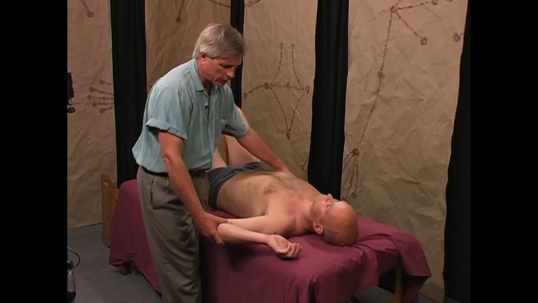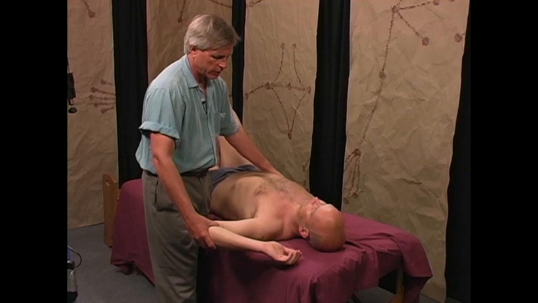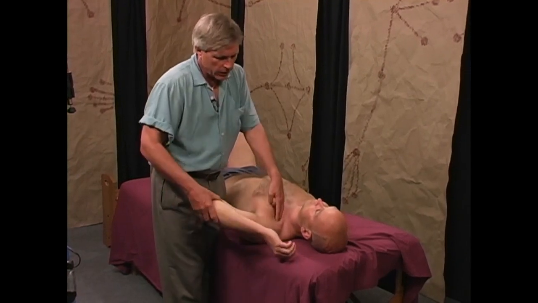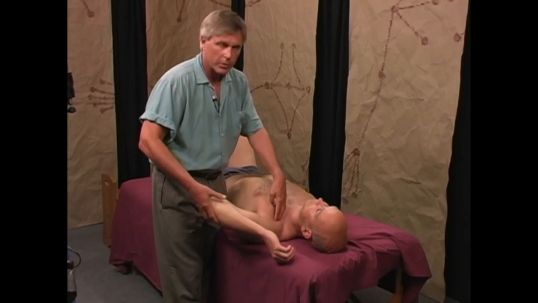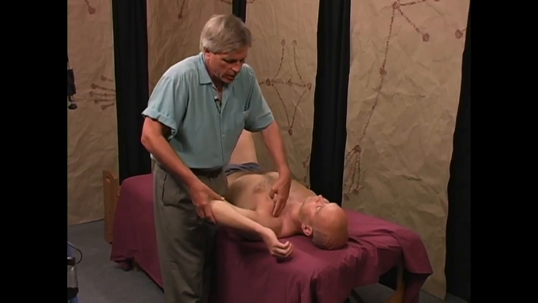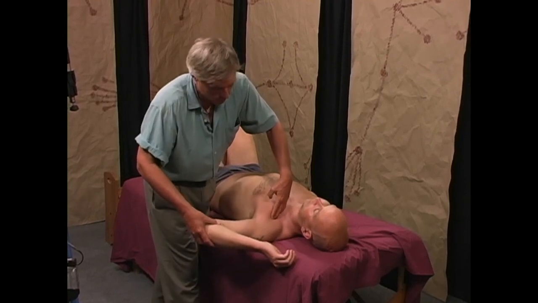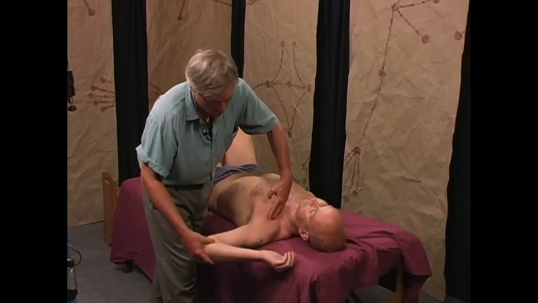I'll lift up his arm to soften this tissue, and then he and I together, I'm going to pin this tissue here that I want to open, and then he and I together are just going to open that part of the shoulder. And the reason it needs to be near the edge of the table is so that it can open up like that.